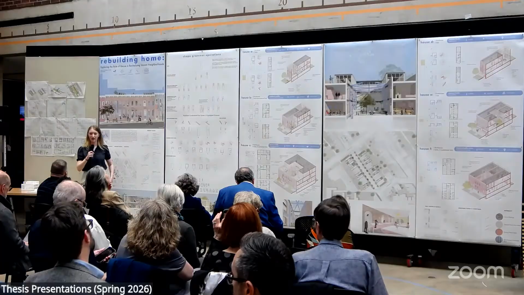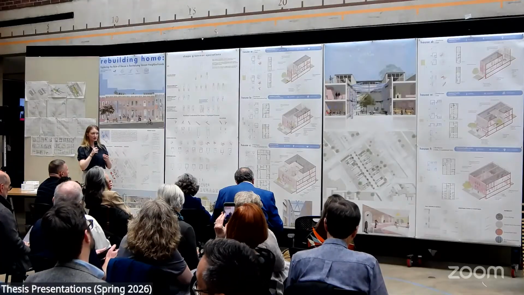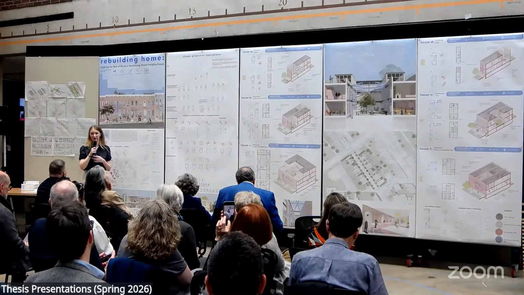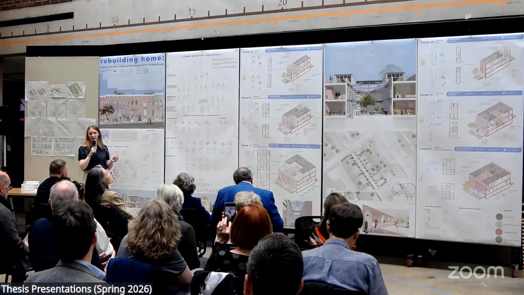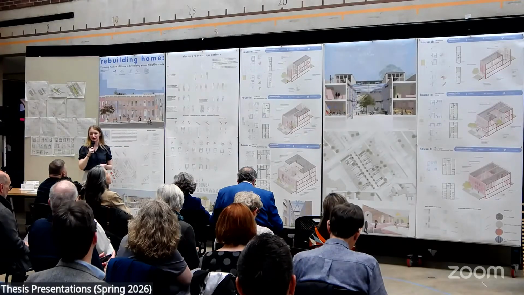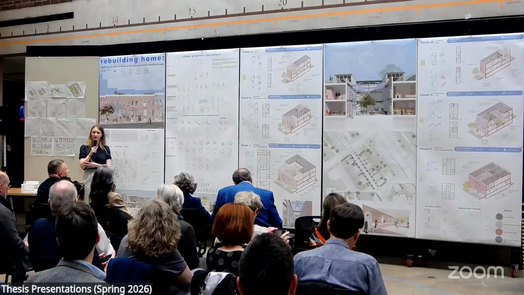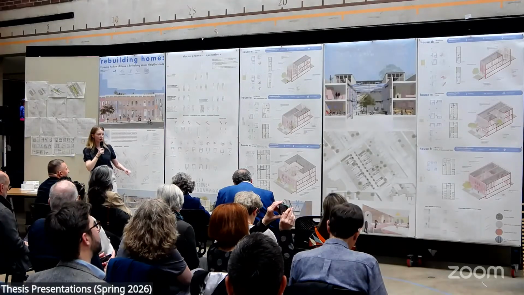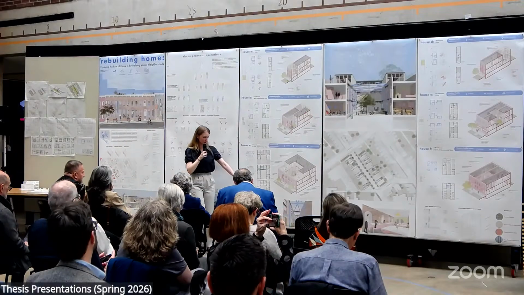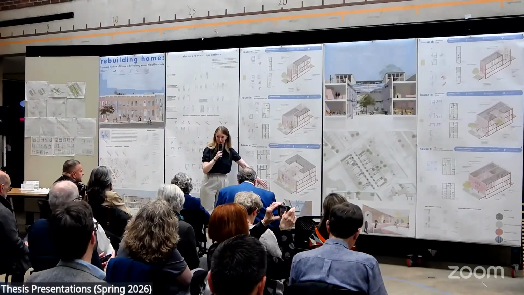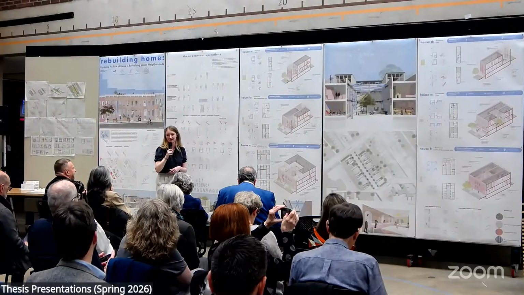Yeah, I think I see the larger ones as being used by the general public, because those have the commercial on the first floor. So there's more opportunity for both residents and for visitors. Commercial land use. Oh, okay, I missed that part. Yeah, just in two of these examples, there's commercial on the first floor.